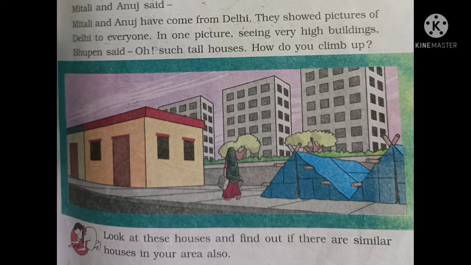Okay, so in Delhi, like big cities, the houses are like this, meaning multi-storied buildings.